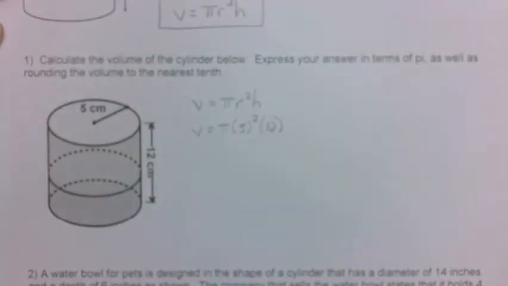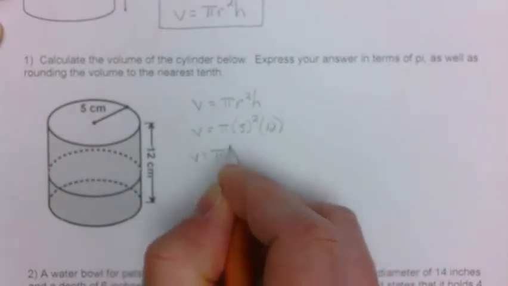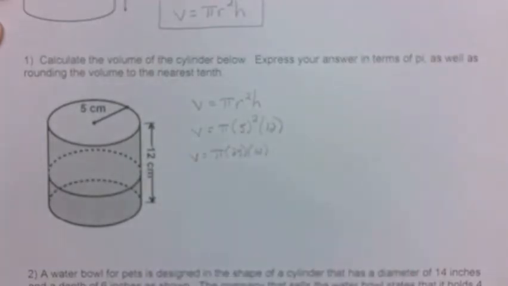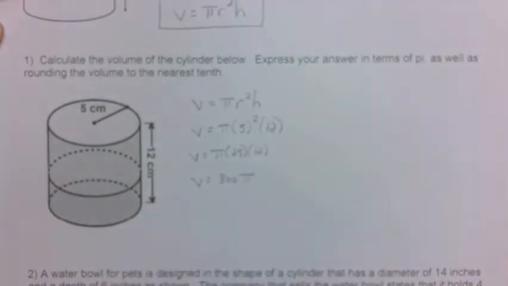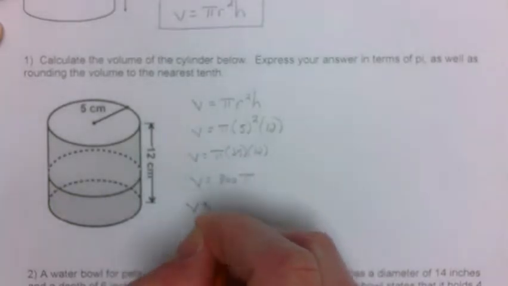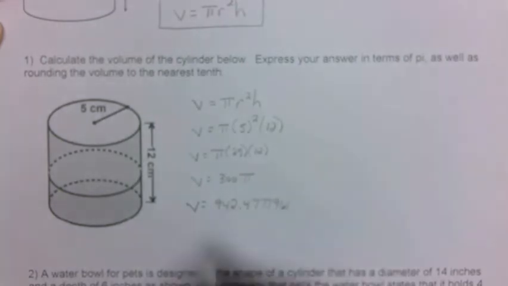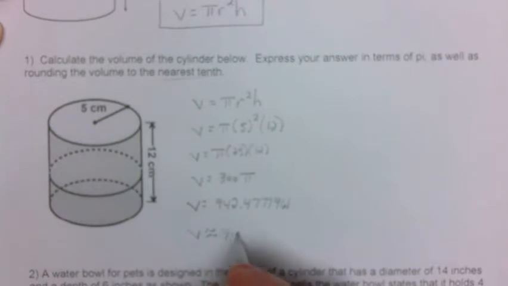Okay, following order of operations, we're going to do the exponent first. 5 squared is 25, so V equals pi times 25 times 12. And then if we multiply 25 by 12, V equals 300 pi. Multiplying 300 by pi, volume equals 942.4777961, which we then can round to the nearest tenth, to approximately 942.5.